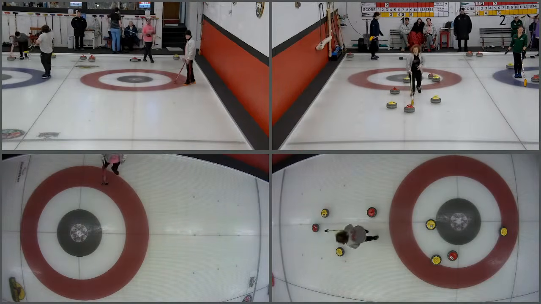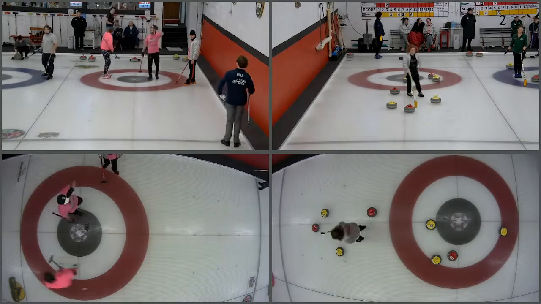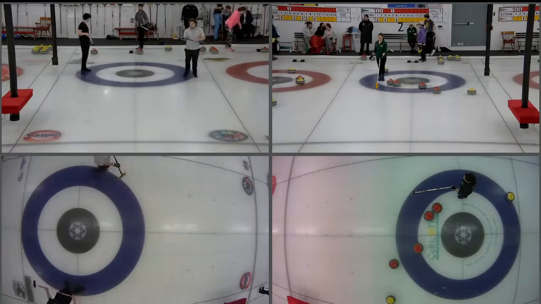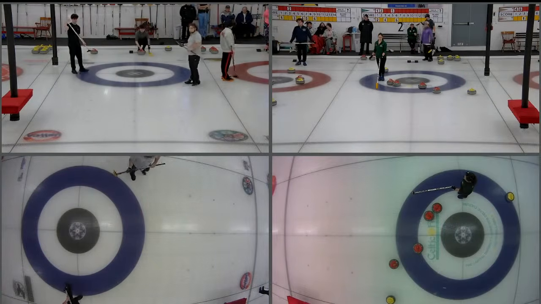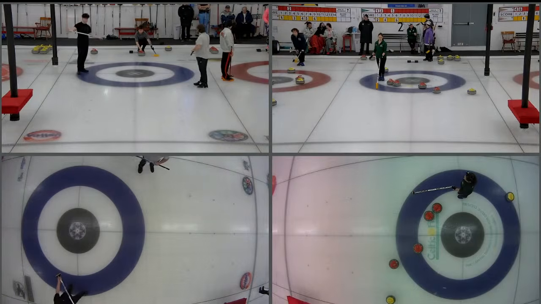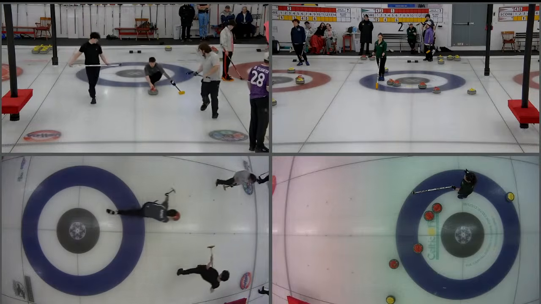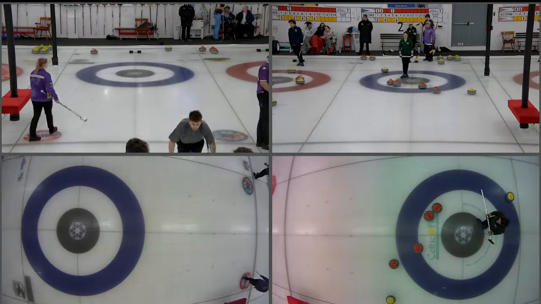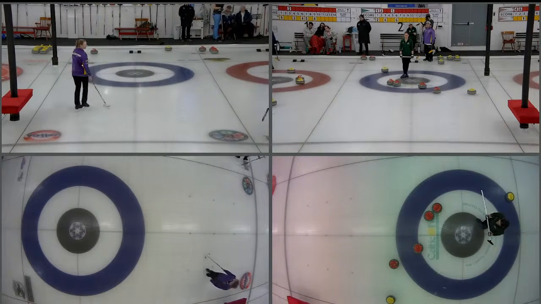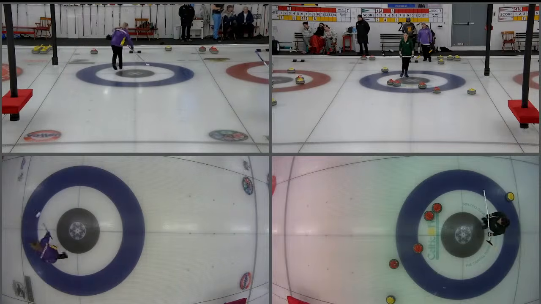Jump over to sheet 2 real quick because we've got an interesting situation developing in this battle of the undefeateds. So this is Castleton in red and Stevens Point, Wisconsin in yellow. Wisconsin Stevens Point is up 1, 6-5 after scoring 3 in the 6th end. But we've got Castleton lying 3 red. Potentially 4, but I think it's 3.